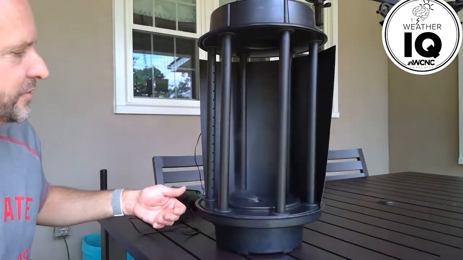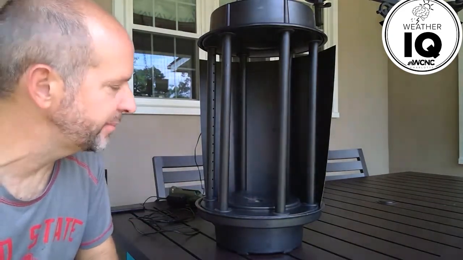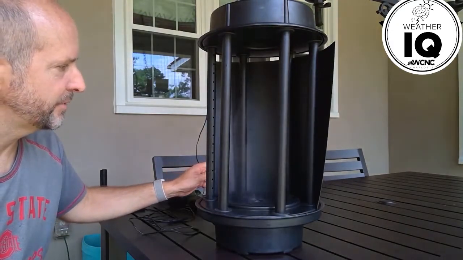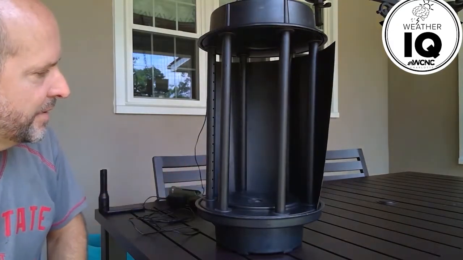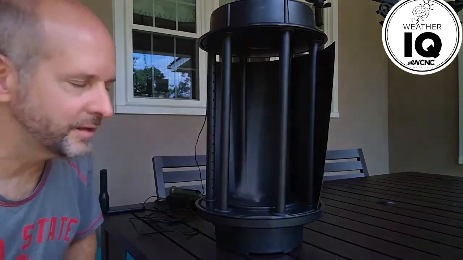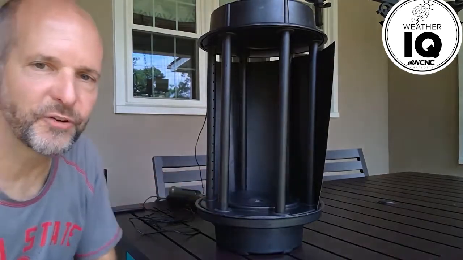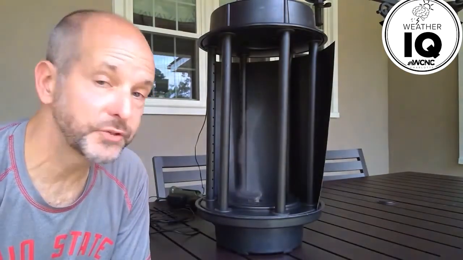But this is our tornado simulator. Hopefully in the future we'll be bringing it to schools instead of doing it online. Let me see if I can close this up a little bit. This is how we can simulate a tornado, by doing wind shear and updrafts. And if you missed the first part, what's in there is just water, and we're using an ultrasonic humidifier to create an artificial cloud. So there's a tornado simulator.